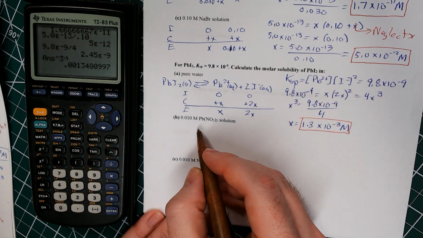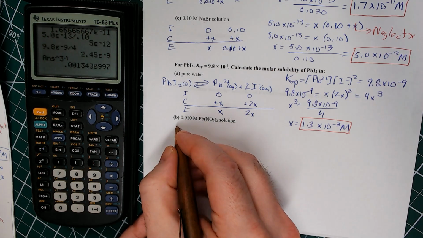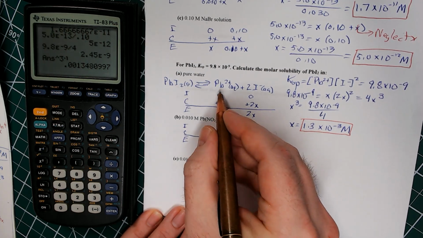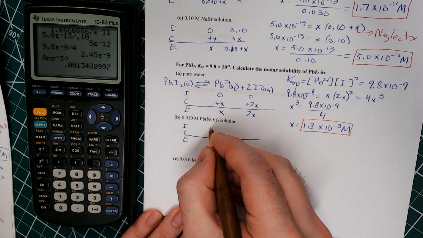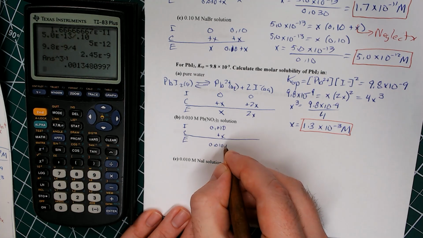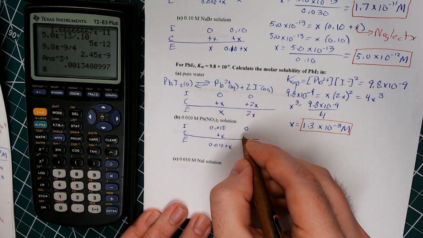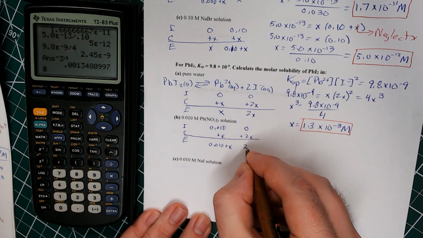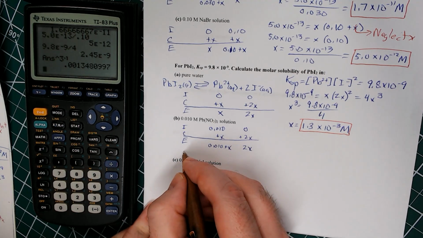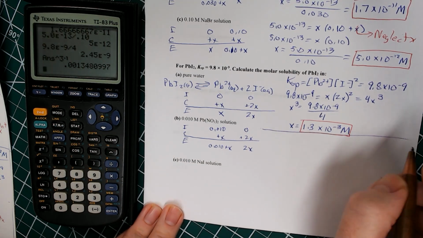Well, now we're going to do the same equilibrium, but now we're going to do it in lead. So our lead concentration. So ICE. Our initial concentration of lead is 0.010. So 0.010 plus X. And then here, this one is 0 because there's no iodide there, plus 2X. And that gives us a 2X there. I'm going to draw a line here to separate these out.